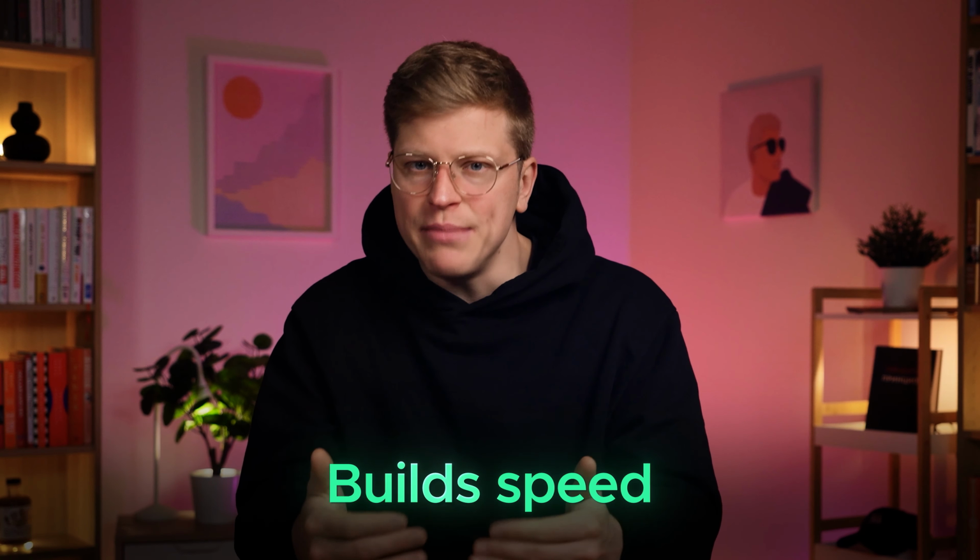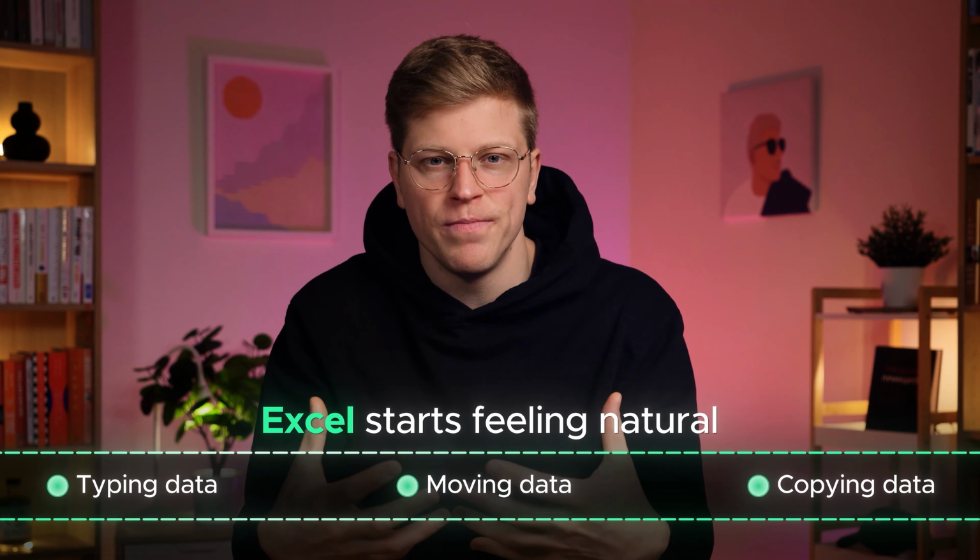Practicing these small steps builds speed. Try entering names, numbers, and simple notes in a few rows. Once you get used to typing, moving, and copying data, Excel starts feeling natural. Next, we'll make our data look clean and professional with formatting tools.